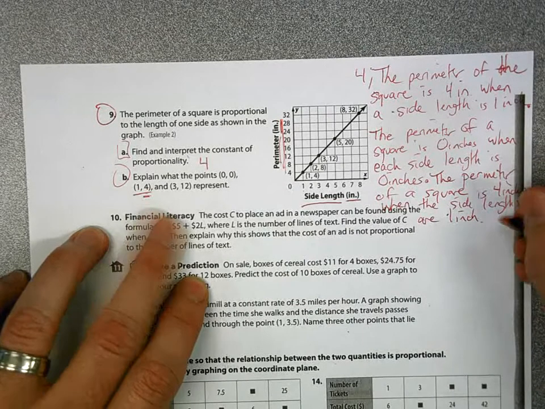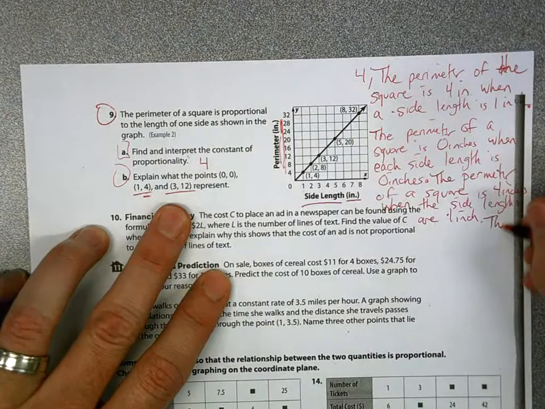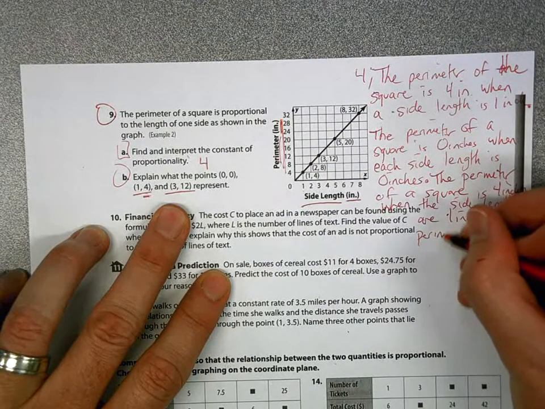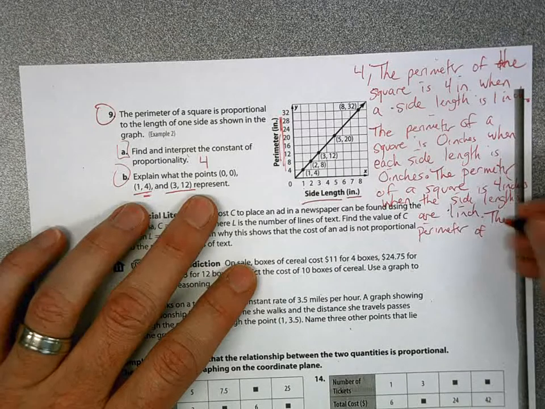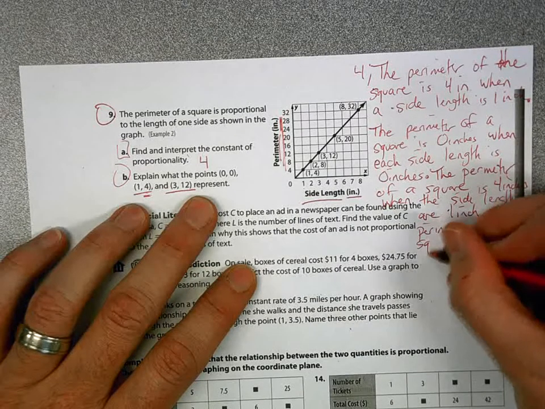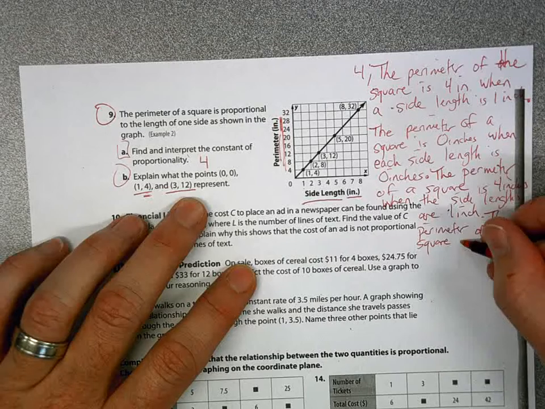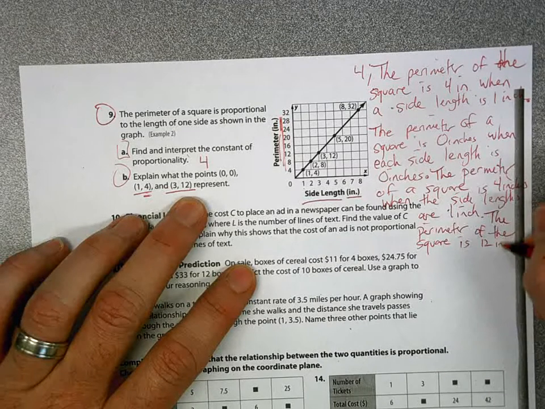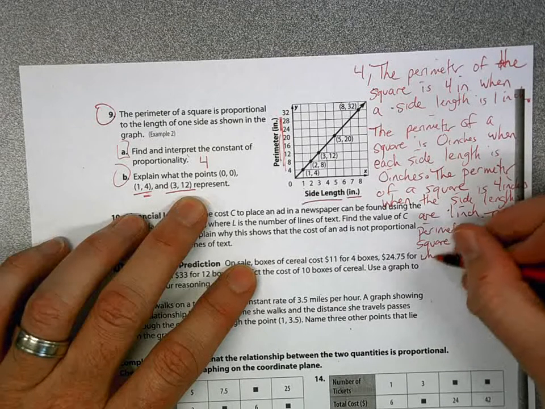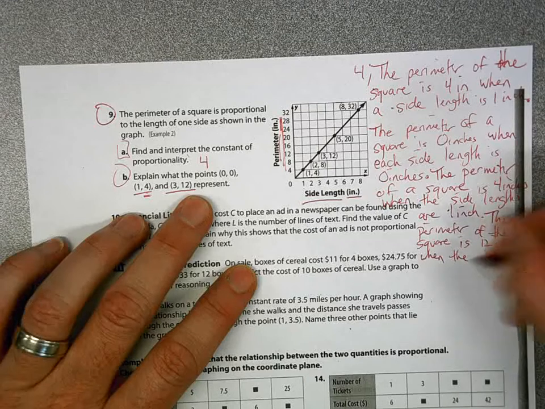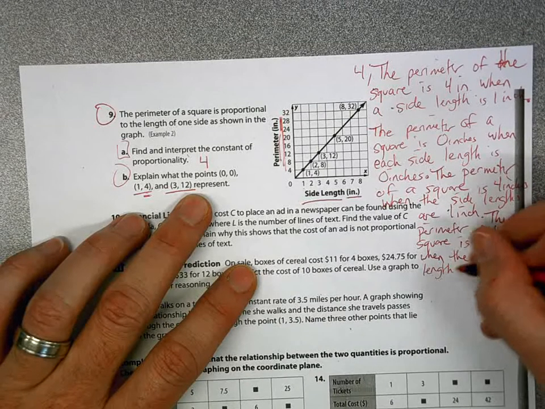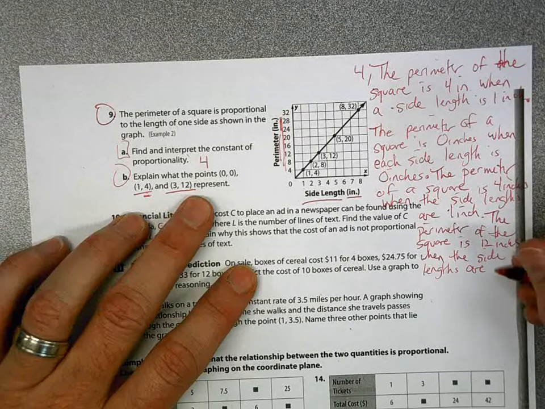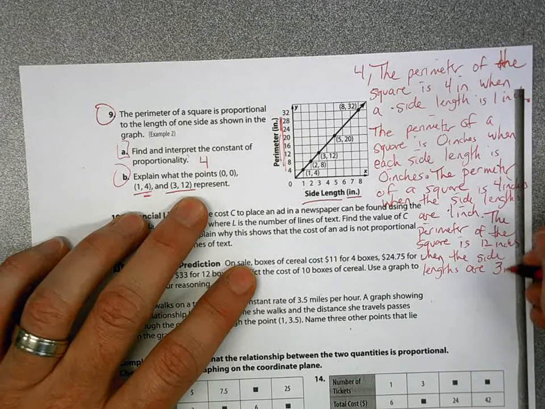And last one, the perimeter of the square is 12 inches when the side lengths are 3 inches. Woo!